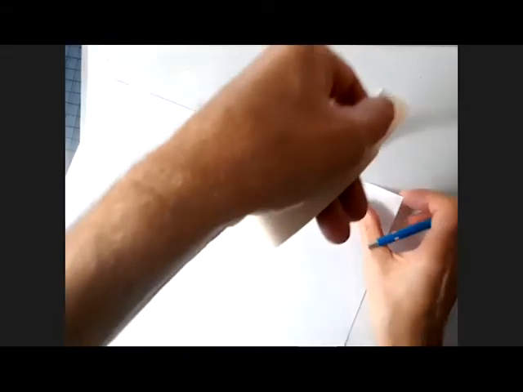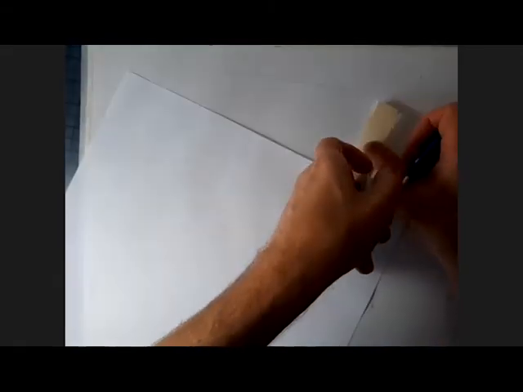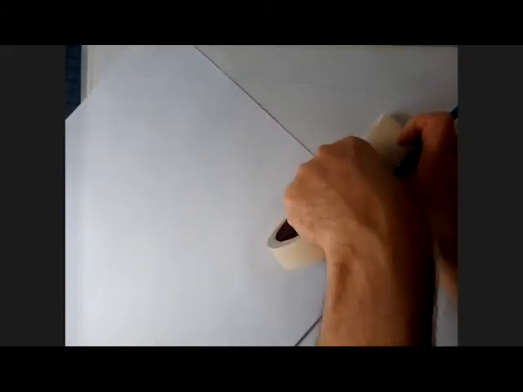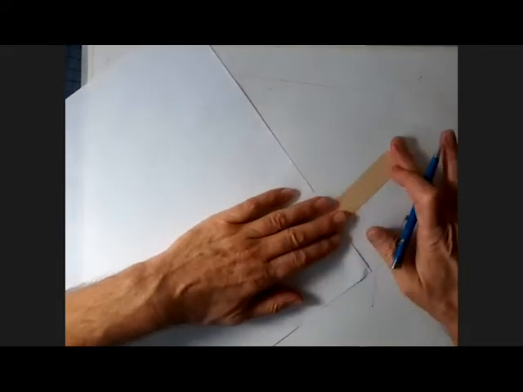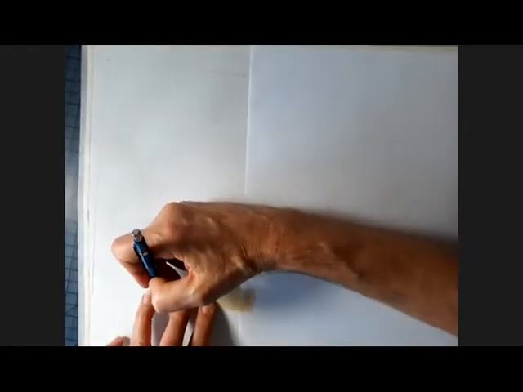I'm going to loop that tape back over so it's not sticky on the back. You can just tape this right down onto your desk if you want, but I've got something set up over here that's going to be a vanishing point left. So I'm just going to put a mark over here that I'm going to aim towards. It's going to be my left vanishing point.